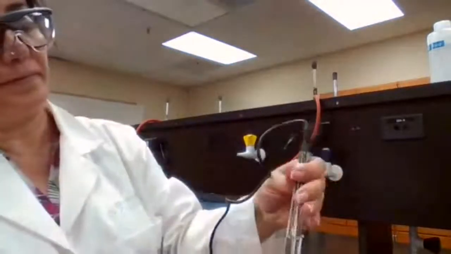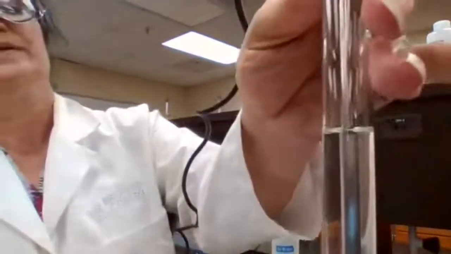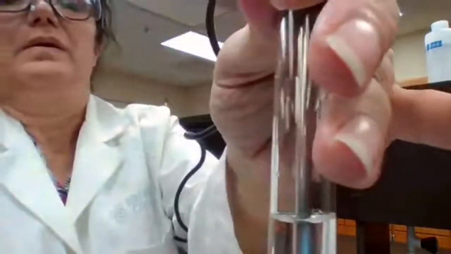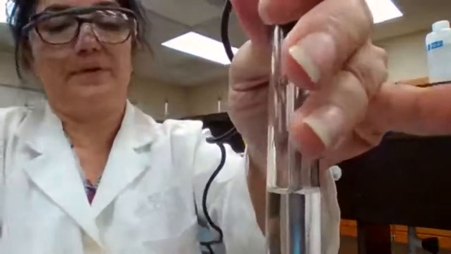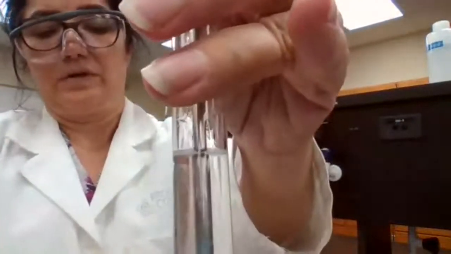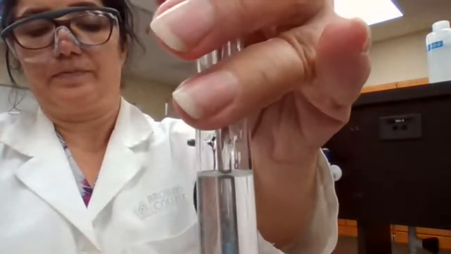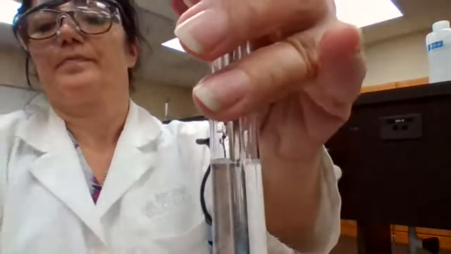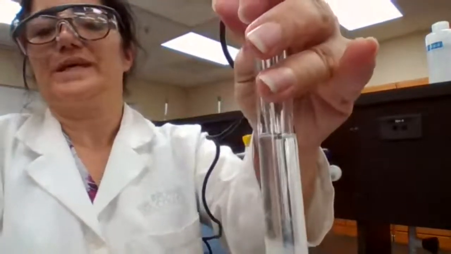Temperature is 65. 65. Record temperature 65.2. 65.2. Do you see crystals coming out? Do you see it turning cloudy? Okay, you can take a screenshot, or at least observe it. So 65.2. Yes, for test tube 3.